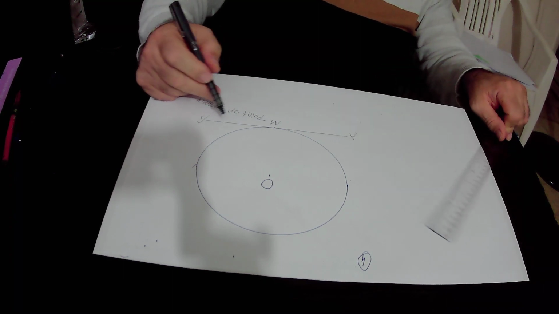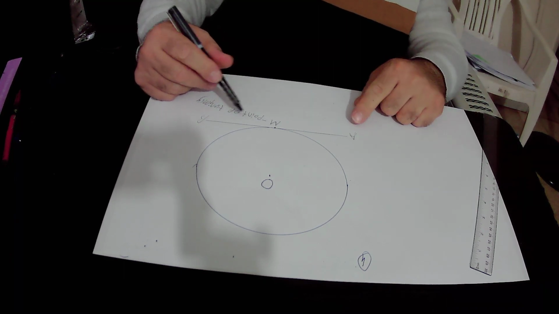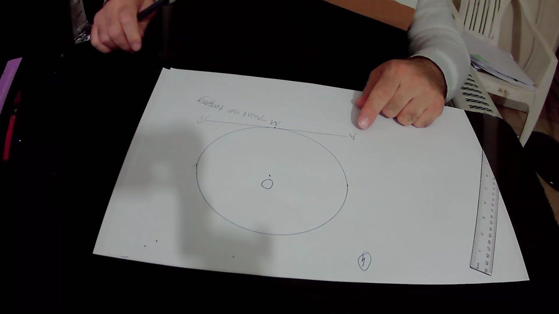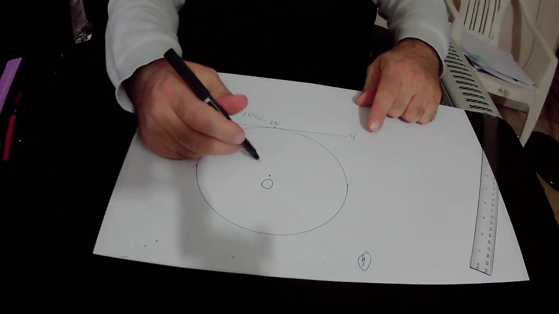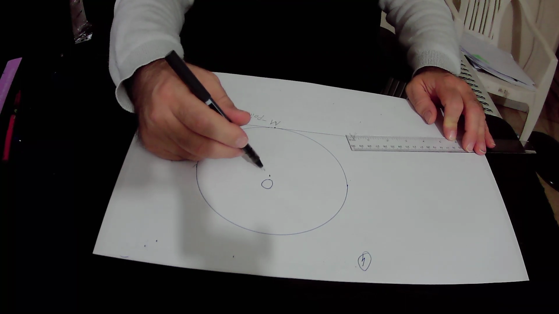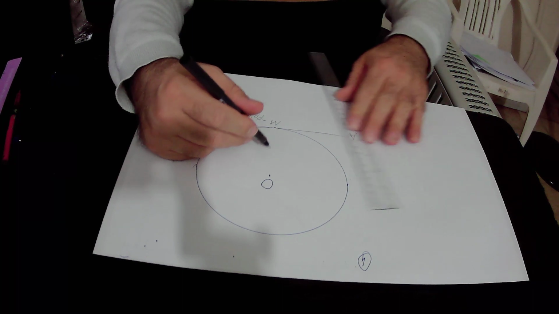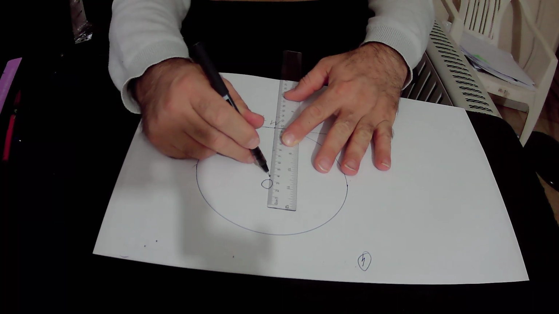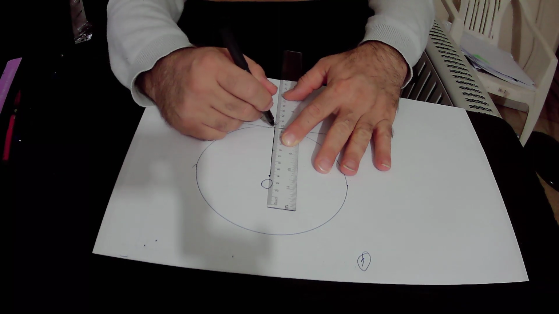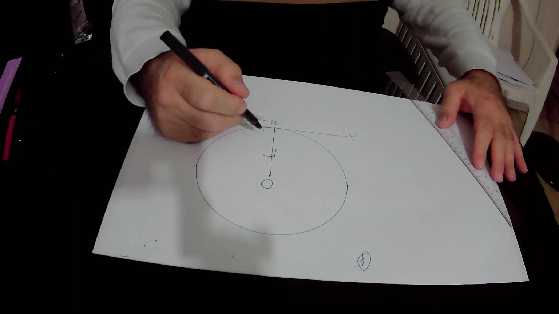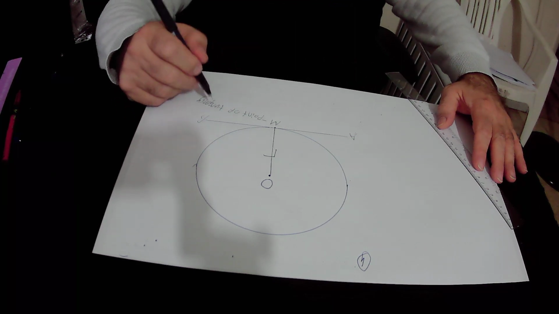Then we also have a radius that starts from point O and ends at point M. So OM is the radius of this blue circle.